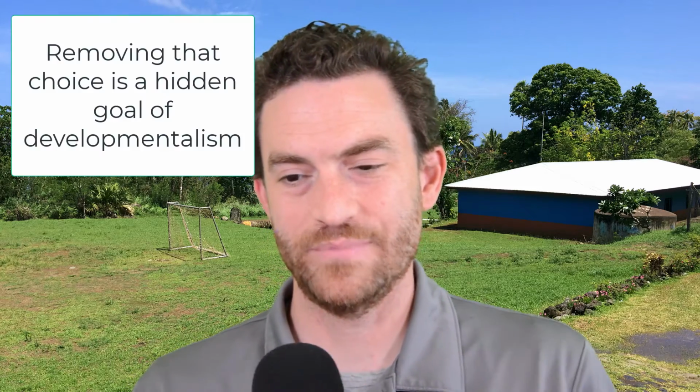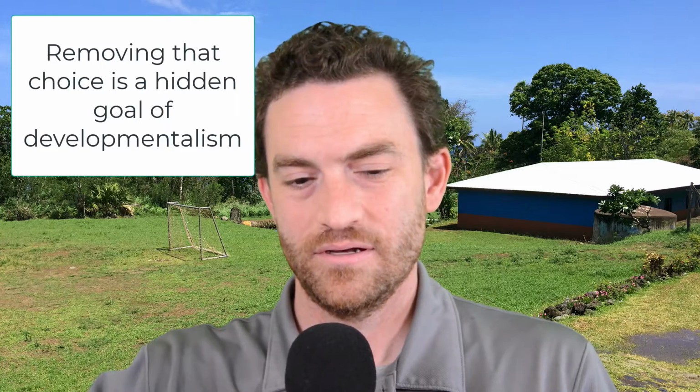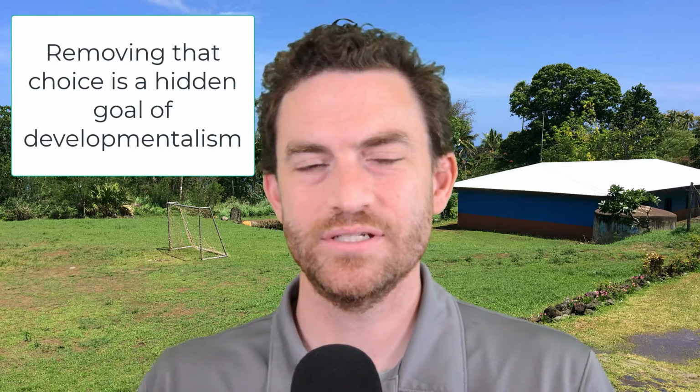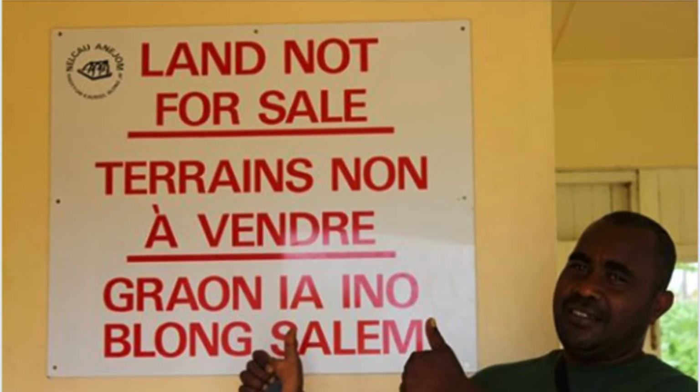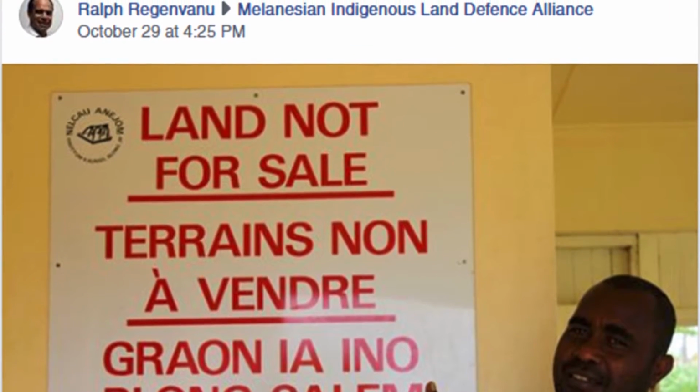So for development professionals, separating people from the means of production, separating people from that land and from having control over their own labor and their own capital, would actually have been not a publicized agenda, but that's really one of the things that was working behind the scenes. And this was one of the motivations for outside influences trying to convert customary land into private property that could be sold.